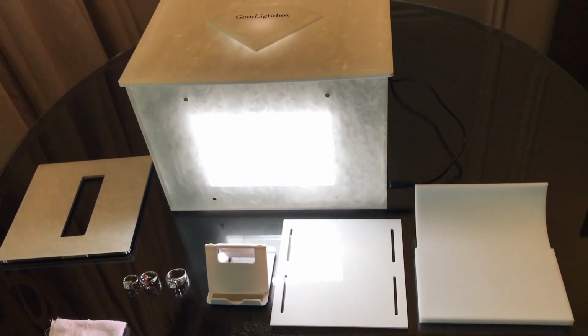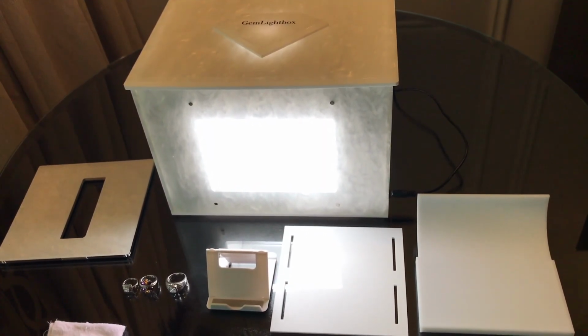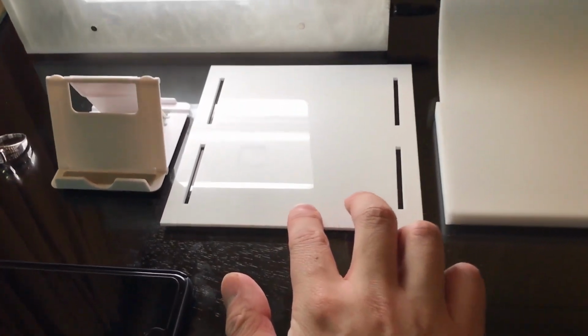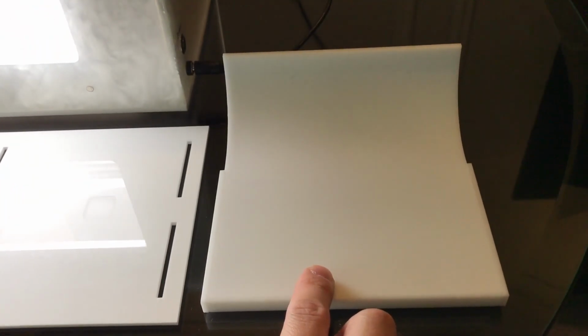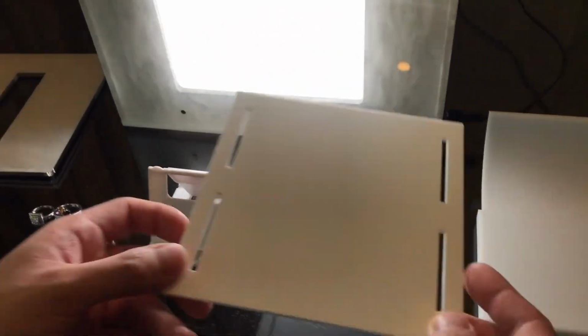Hi, it's Will from Pickup Media, and today I'll be answering the question of what's the difference between the reflection table and the shadow table. So let me show you exactly what the difference is.